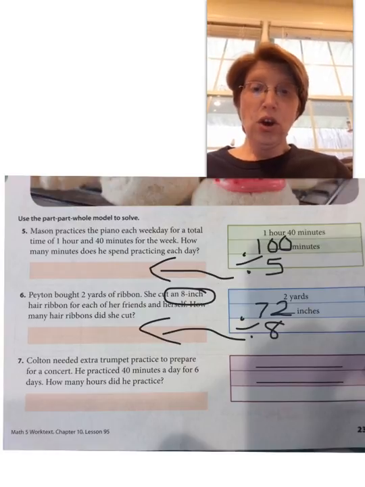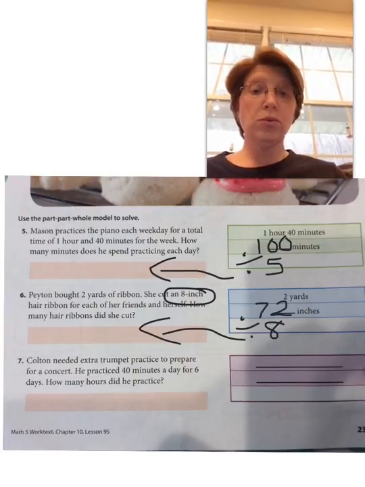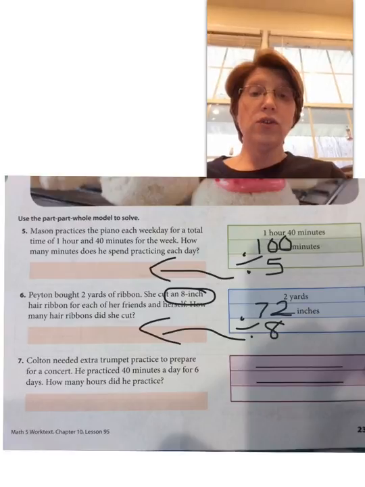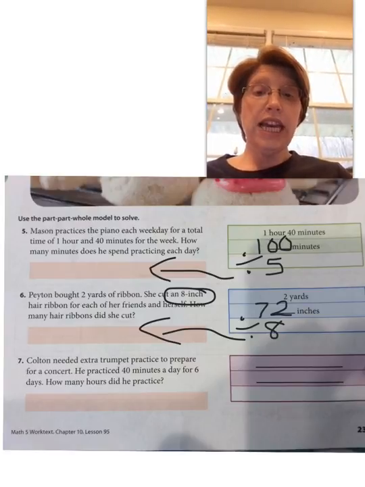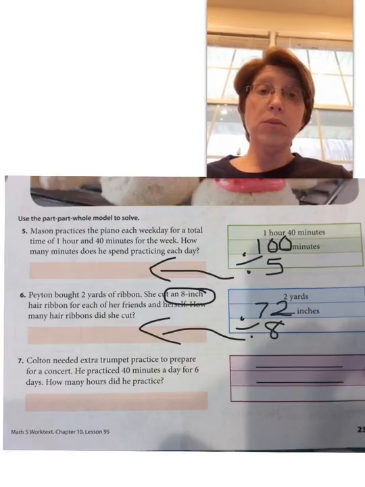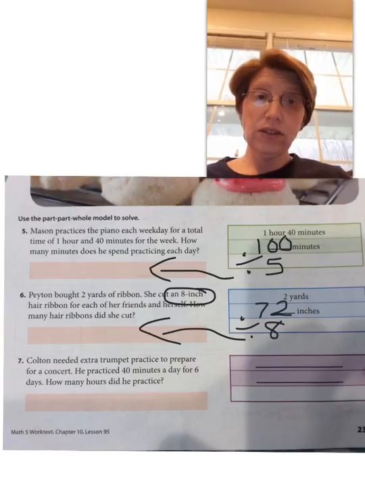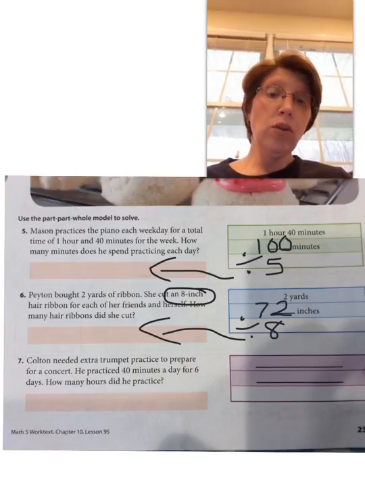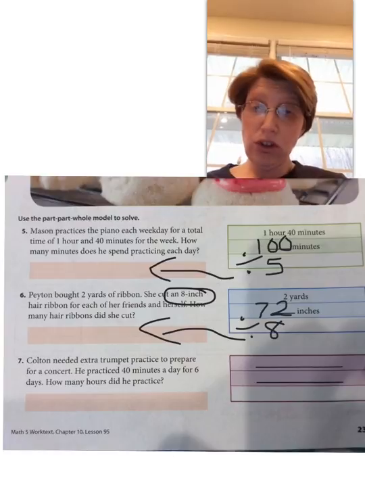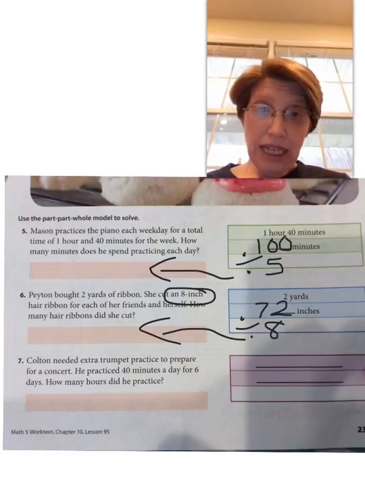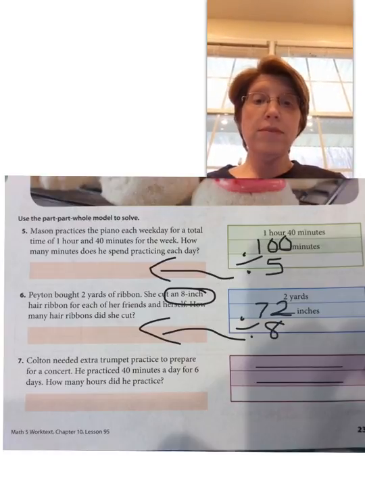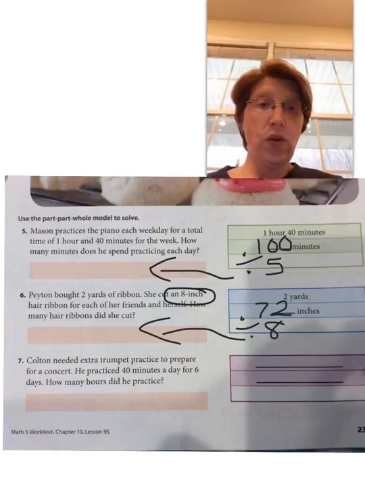Now, next, Colton needed extra trumpet practice to prepare for a concert. He practiced 40 minutes a day for 6 days. How many hours did he practice? So now we're working backwards. We don't have the total. They give you the pieces. And the pieces are 40 minutes a day for 6 days.